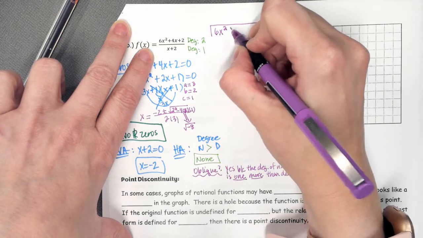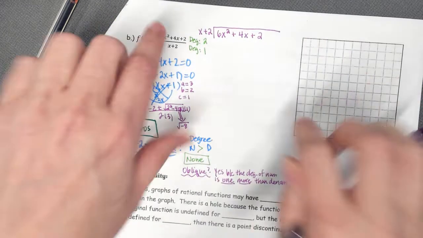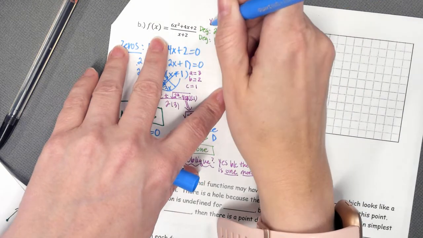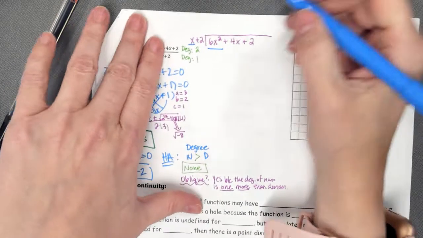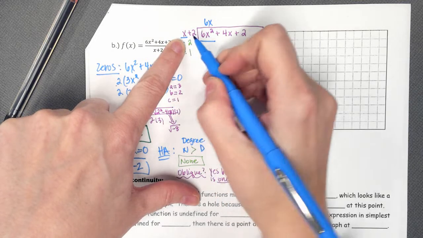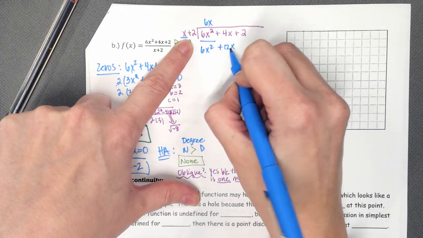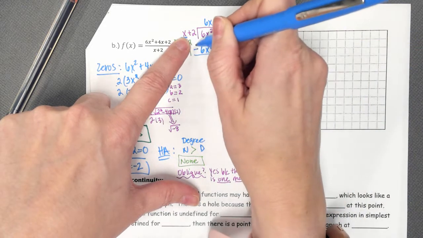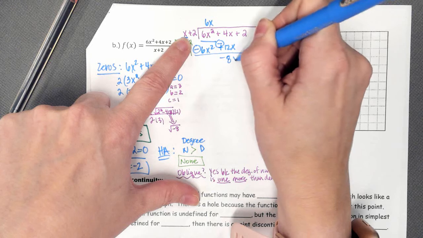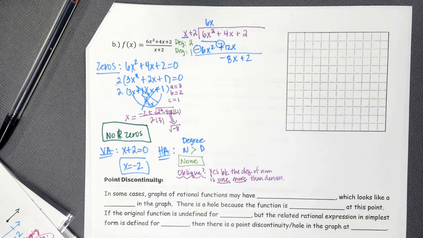So when you're doing long division, okay, this is something that we've done before, you start by dividing the first value by the first value. So what's 6x squared divided by x? 6x, right? So then you distribute. 6x times x is 6x squared. 6x times 2 is 12x. And then whenever you do long division, your next step is to subtract. So you have to distribute that negative, which will give you negative 8x. We're going to drop down the plus 2, and then the process starts all over again.